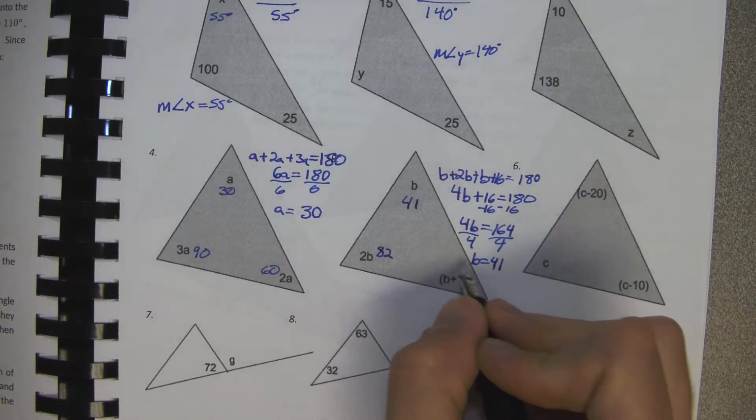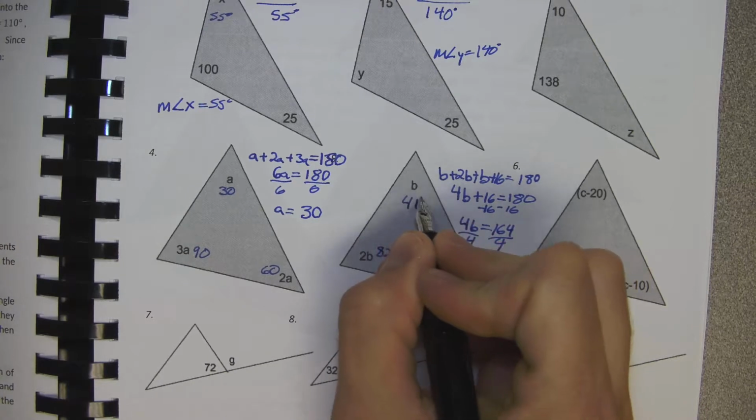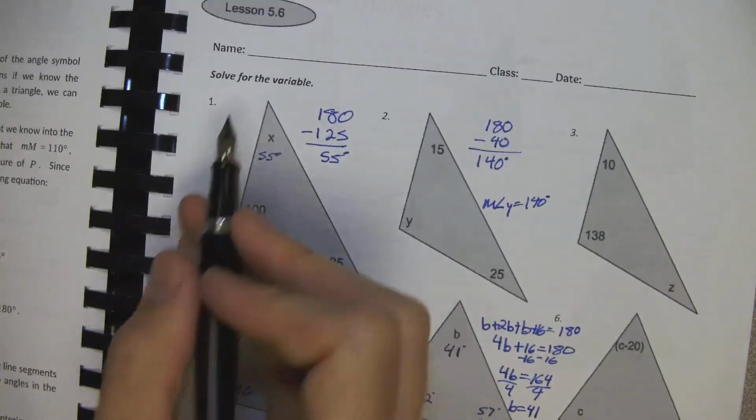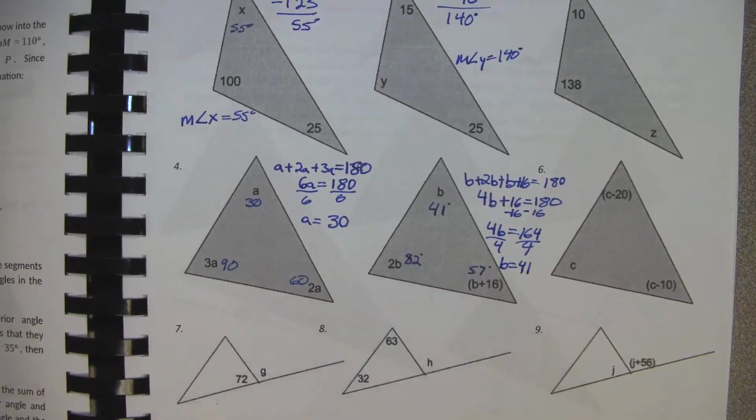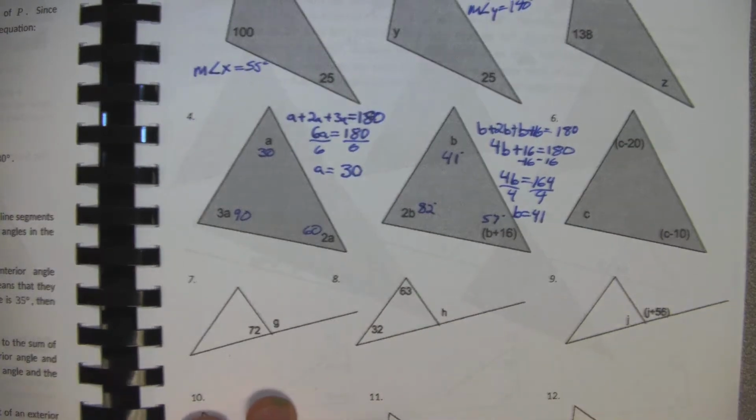And then in this case, what do we have? 57. And again, the problems here didn't ask us to find all angles. It just asked us to find the variable. But just to show you, we can find them all. All right. Well, let's look down here at these last few, and then we'll call it a day.